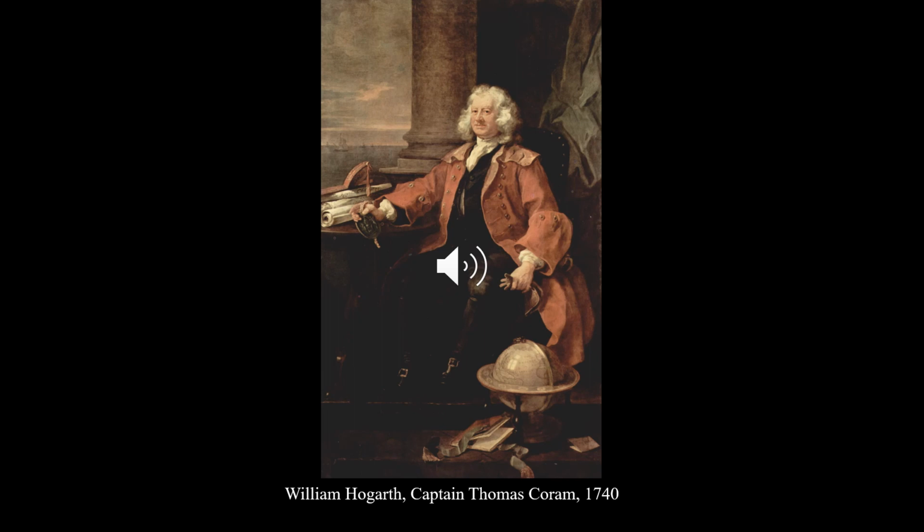Here's Hogarth's portrait of Captain Thomas Coram from 1740. This is not an aristocrat. This is a middle class person who rose in the ranks through the military. He's a captain. He was philanthropic. He supported foundling children or orphans, and he went from military success to commercial success, and is shown with the trappings of achievement. So we see him holding naval instruments. He's actually not wearing a wig, so Hogarth has no cause to poke fun at him.